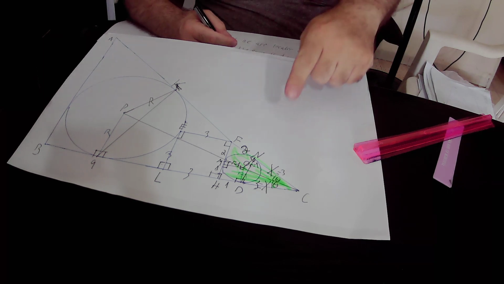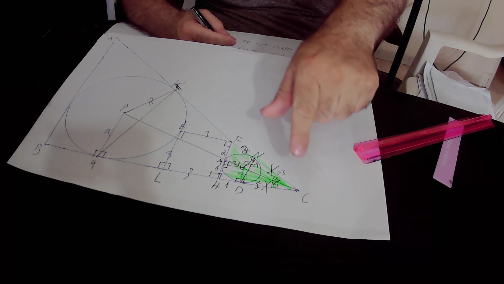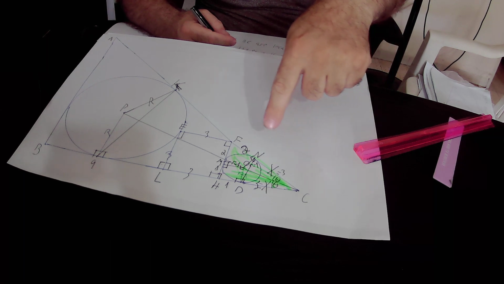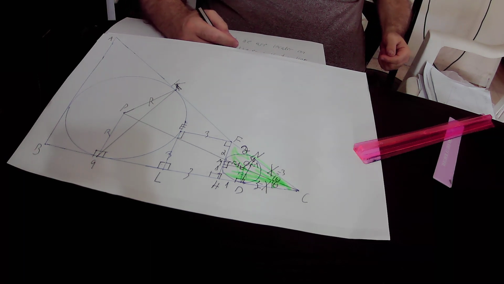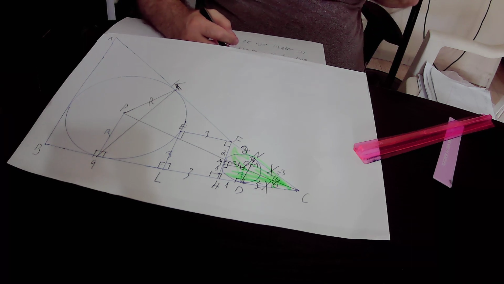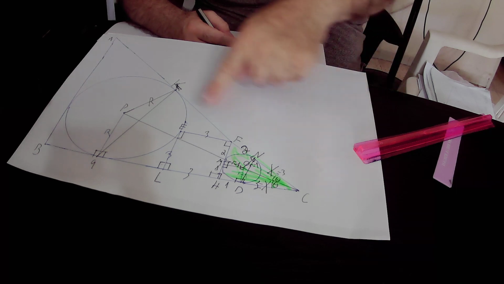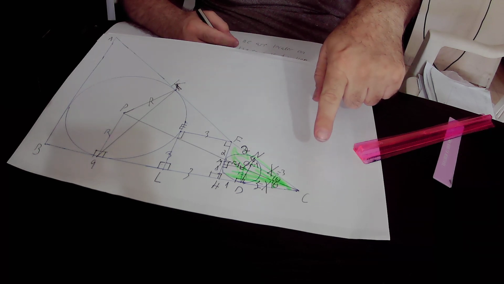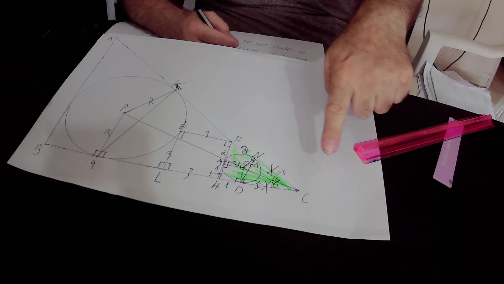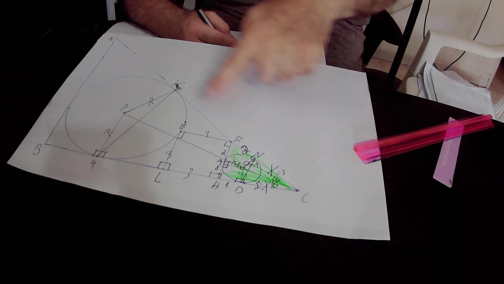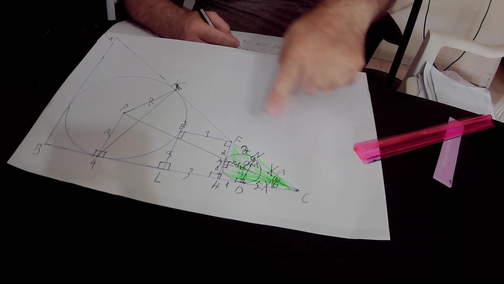If CO doesn't pass through point P, it means that CO and CP are located on different straight lines. CO and CP will be located on the same straight line only if CO passes through point P. Otherwise, they are located on different straight lines.